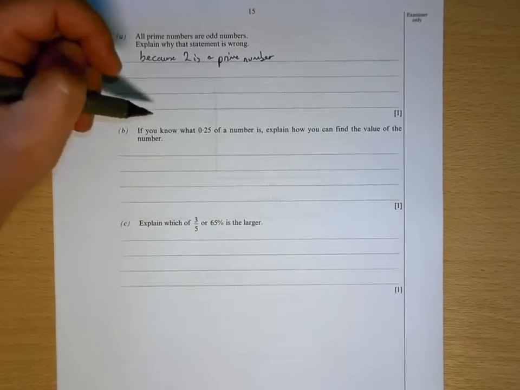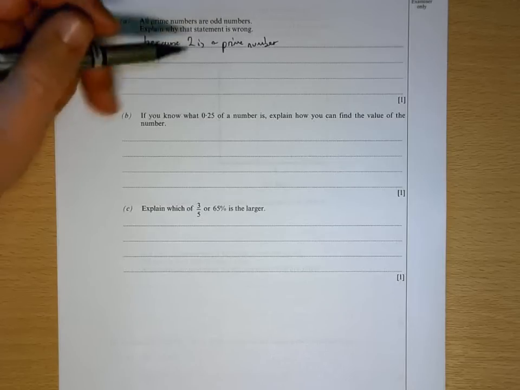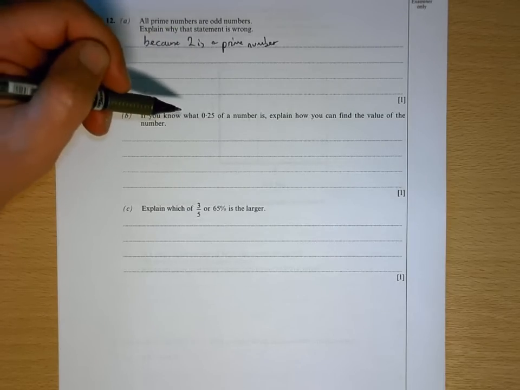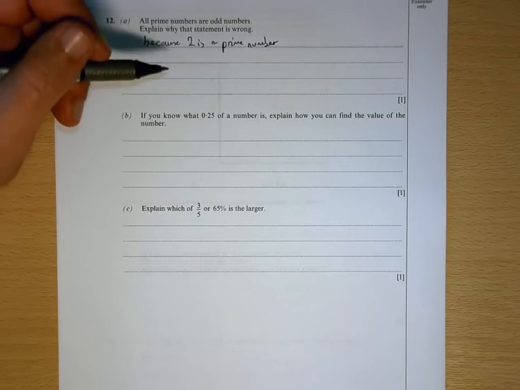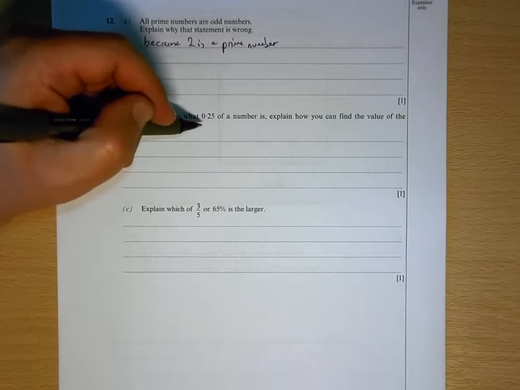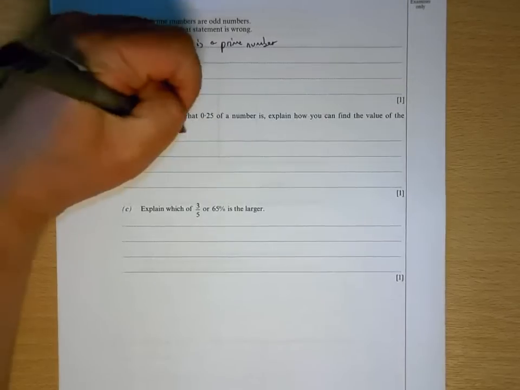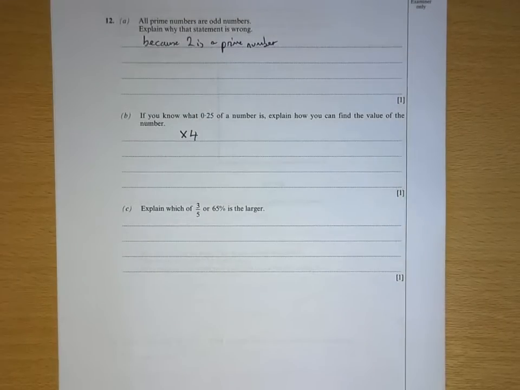If I know what 0.25 of a number is, explain how you can find out the value of the number. Well, 0.25, a quarter, is the same. If you know what a quarter of a number is, to find out what the number is, you'd multiply by 4 to get 4 quarters, which would be the whole. So times by 4 is all you need to say for that.